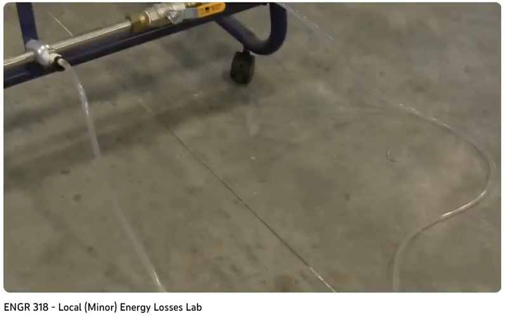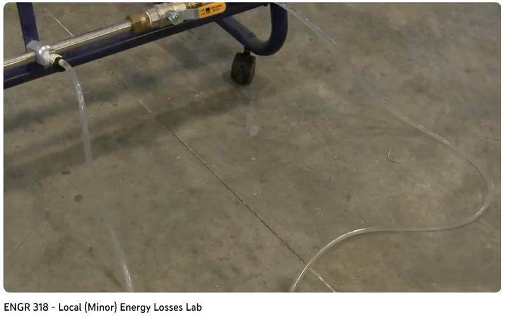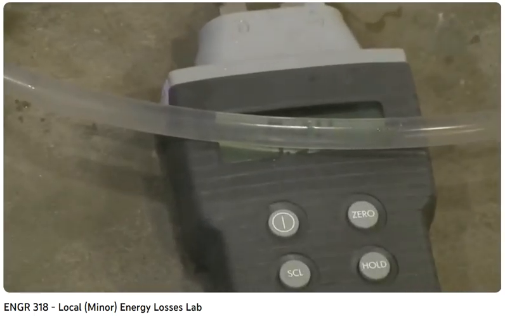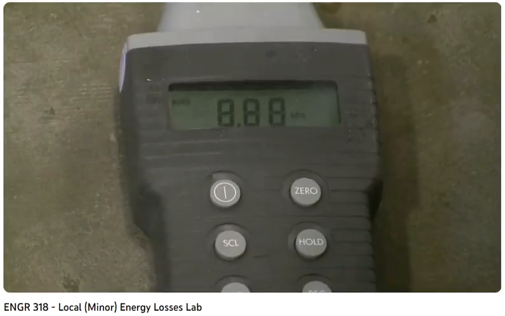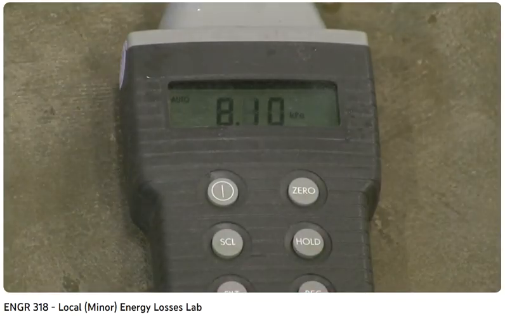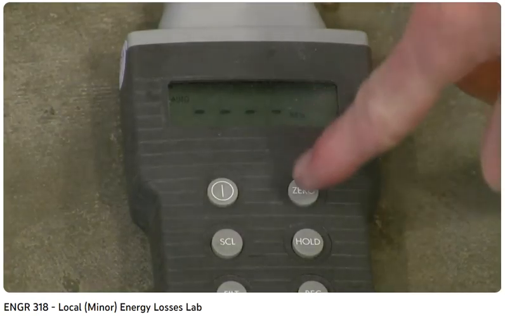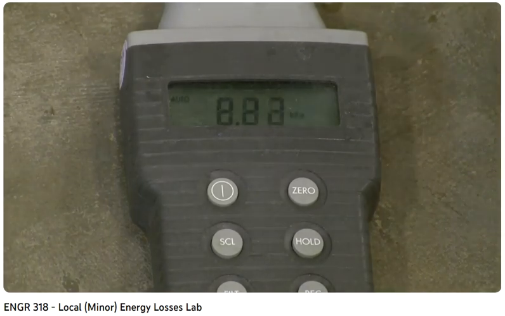I've got those taps in, and I am seeing a pressure differential. We'll make sure that it is still zeroed. Let me move that tube out of the way. And we can see that the pressure is jumping around. I'll close the valve, make sure it's zeroed. Hello. I guess that means zero.